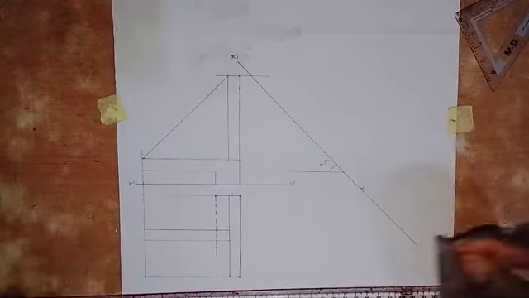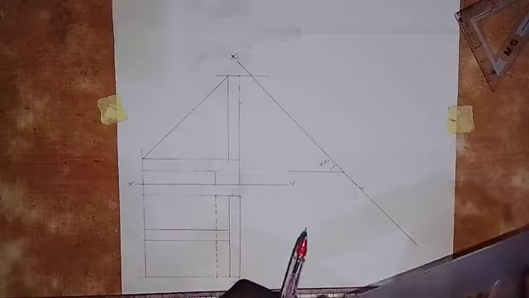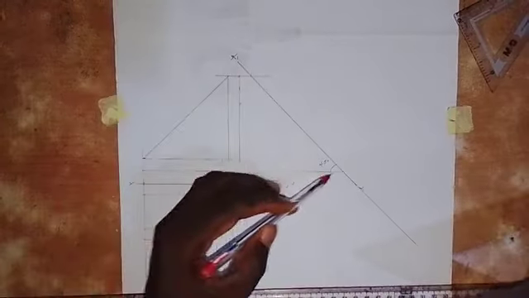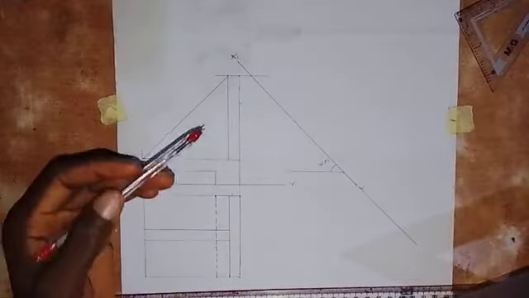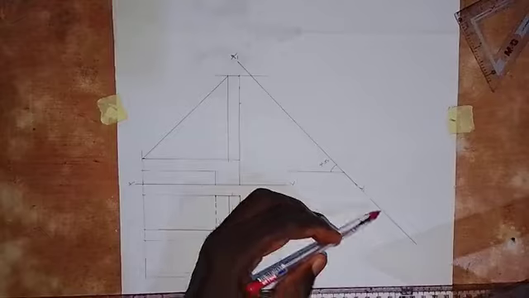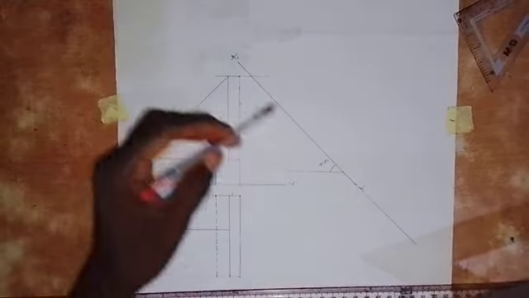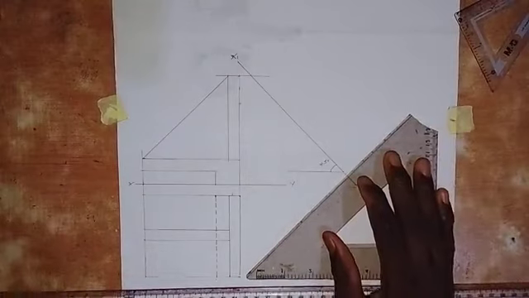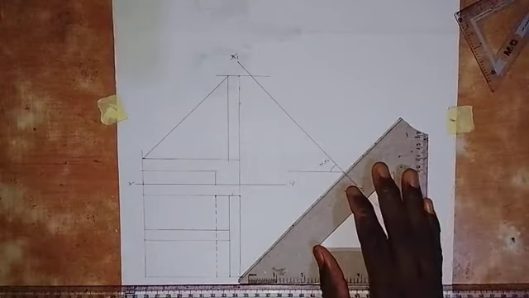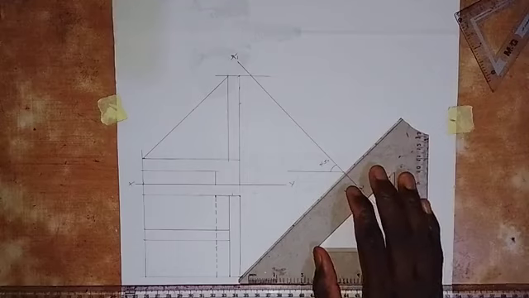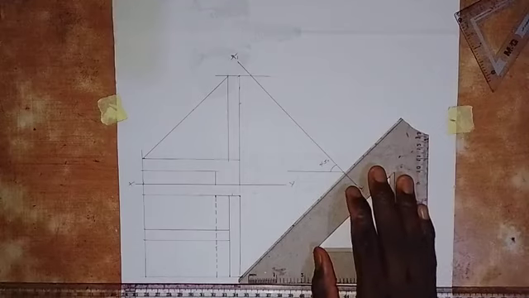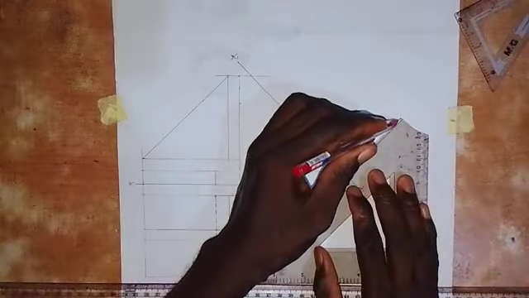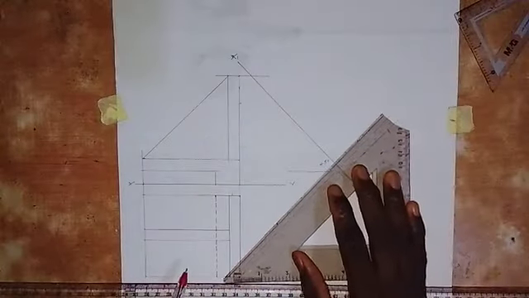So how do we do that? We have to make use of the 45 degrees set square. Since the plane is at an angle of 45 degrees, we also use 45 to produce it, so that the lines will be at right angles to this plane x1, y1. So with my 45 degrees set square, I'm starting from this point here. Draw a line in this direction. So you come to this point here.